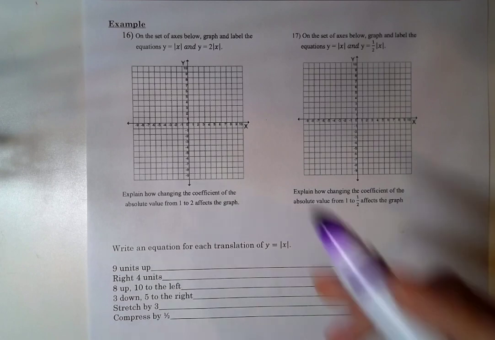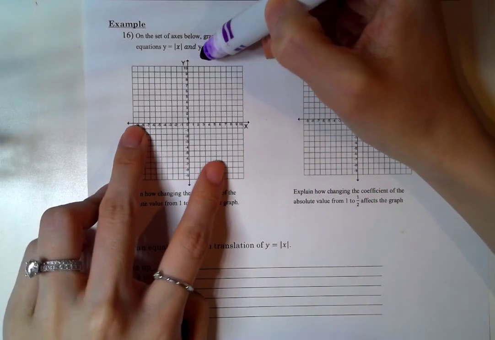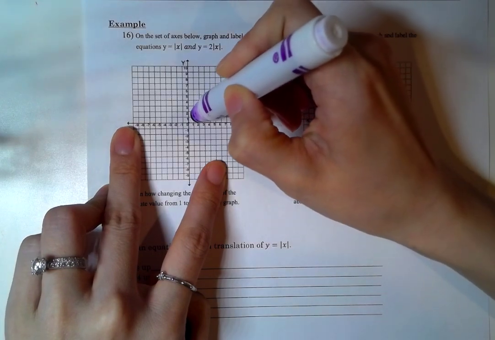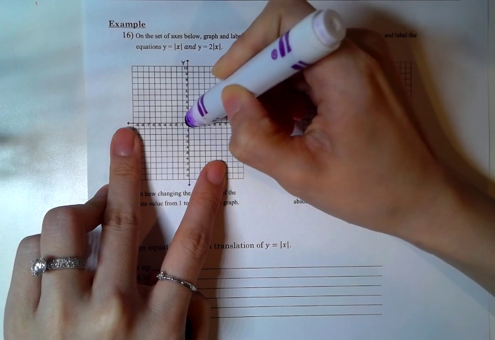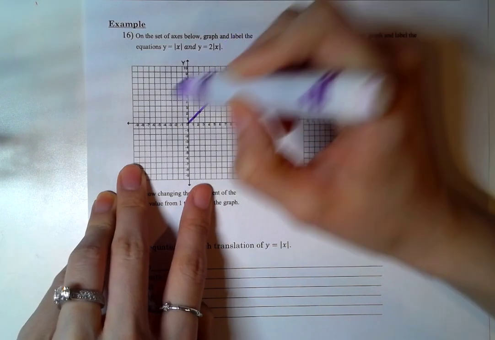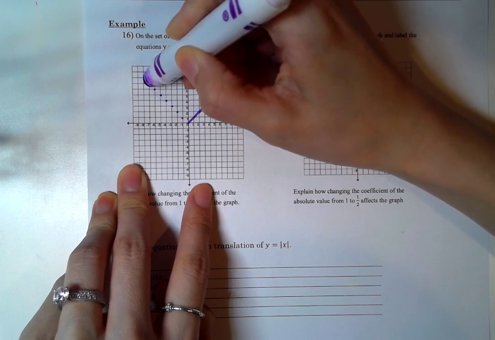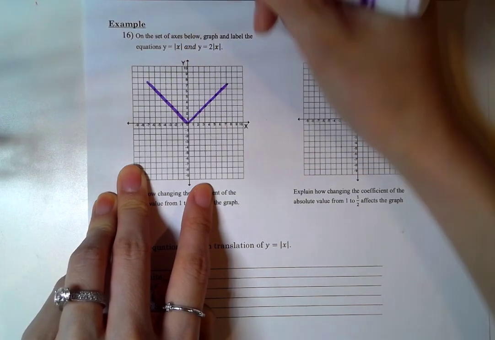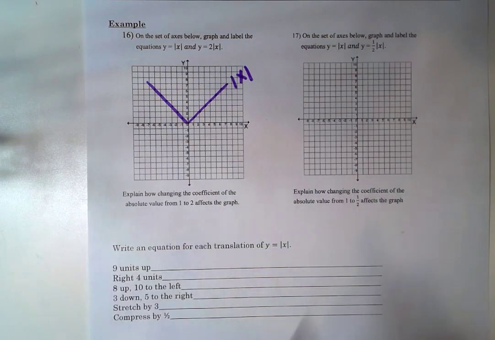First, I know what my absolute value of x looks like. Our slope is 1, so you just follow this right in the middle, like that. This is my absolute value of x.